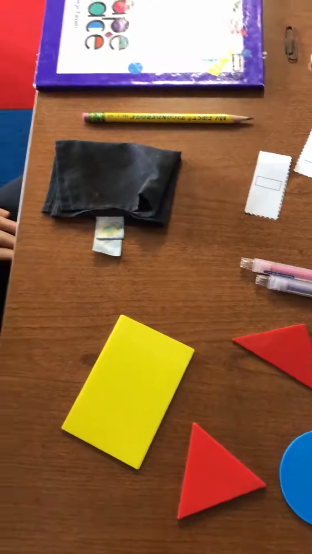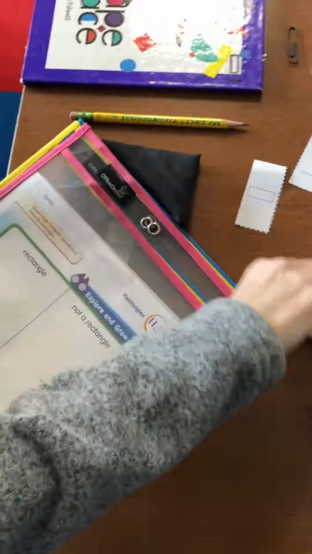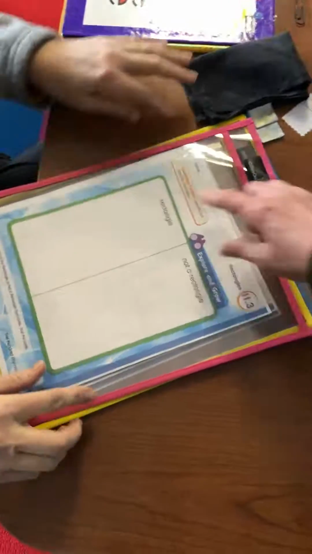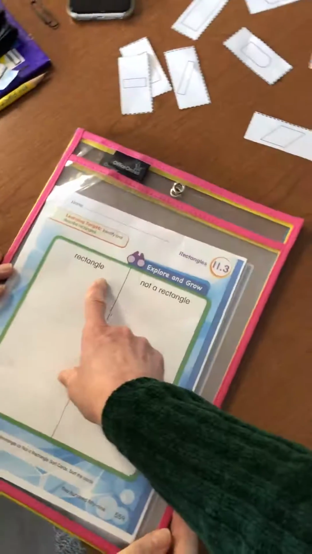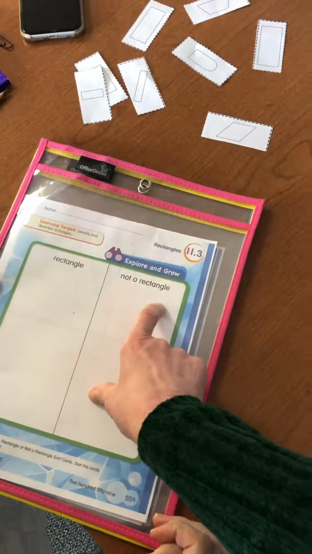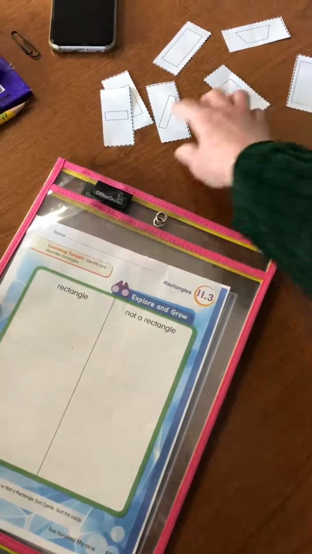So let's take a look at our math sheet today. And we have our shapes. We will be sorting rectangles and not a rectangle. So let's start with our first shape.